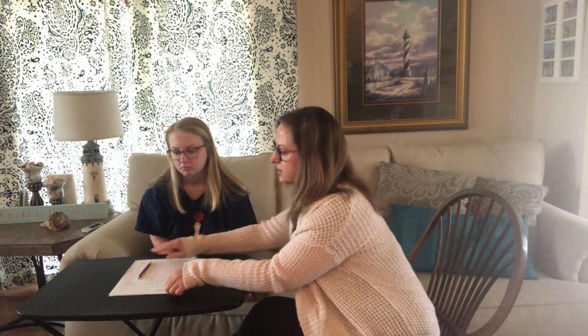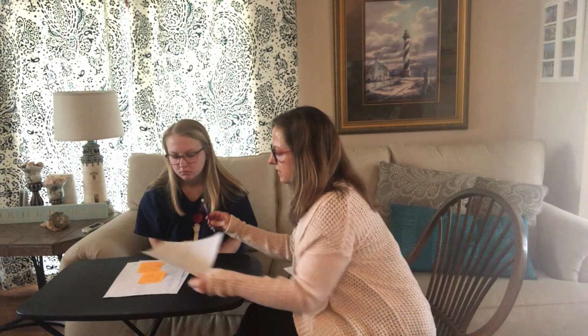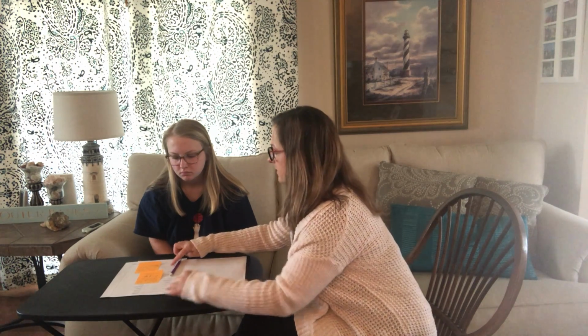And there's another page on the back. And on this page, you can even add some other activities. If you didn't find some that were listed, feel free to add those.